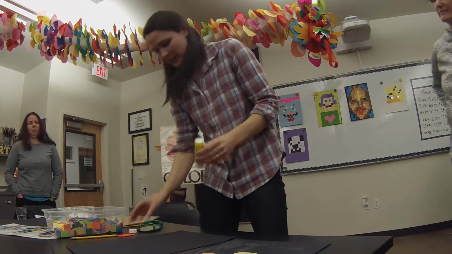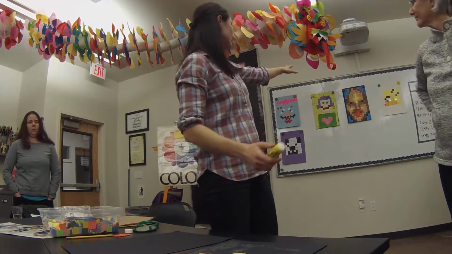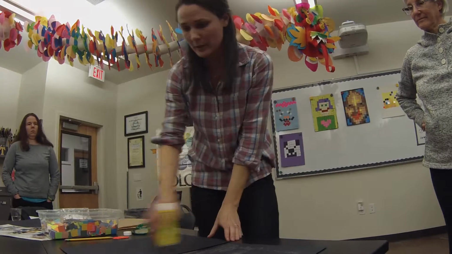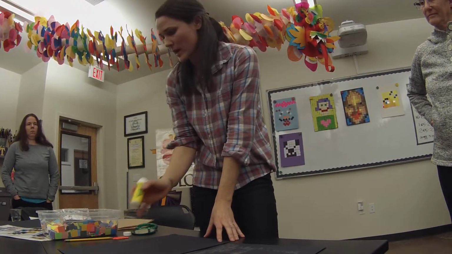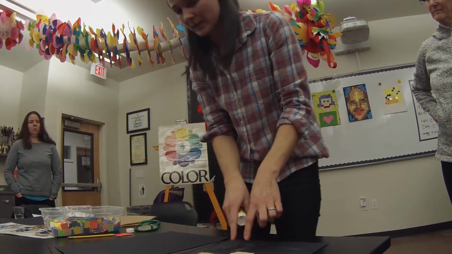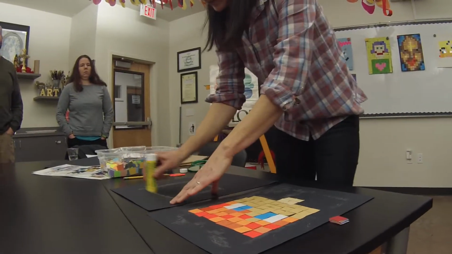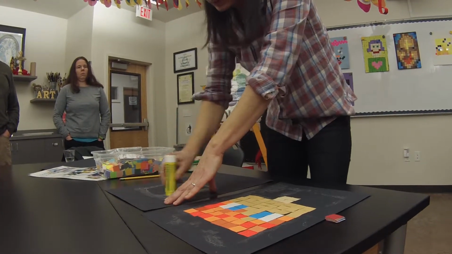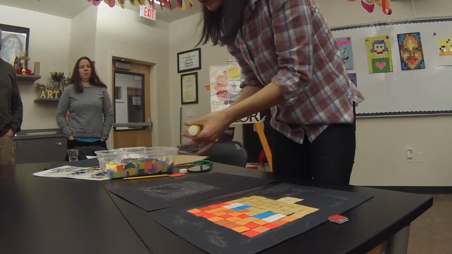Okay, so gluing techniques. If they're using up the whole piece of paper, they can put glue on the entire sheet of paper. Some of the kids might do that anyway, no big deal, but you can also have them look at the shape of what they created and then glue on this piece of paper where that shape is. And you want to glue that whole area because obviously these are 1 inch by 1 inch squares and you want it all to adhere.